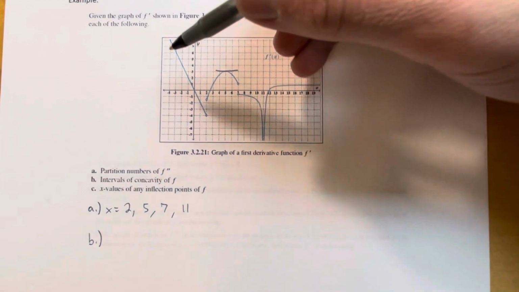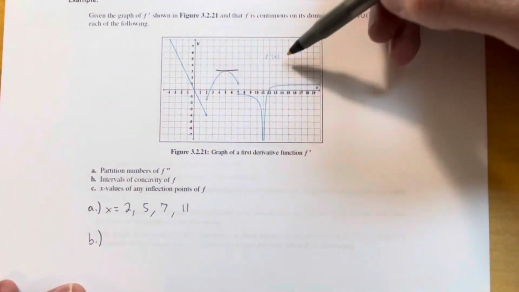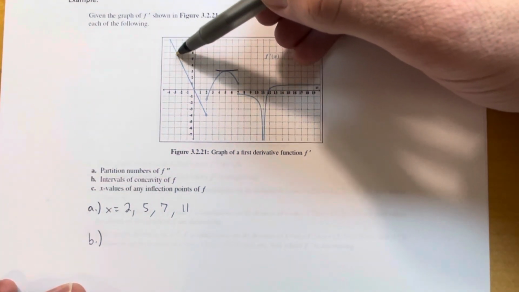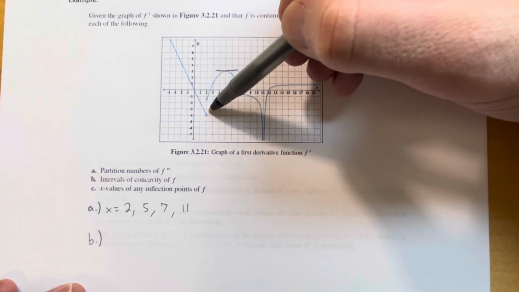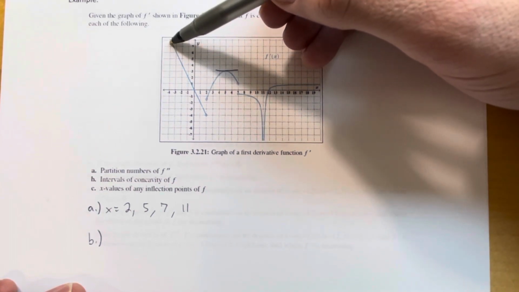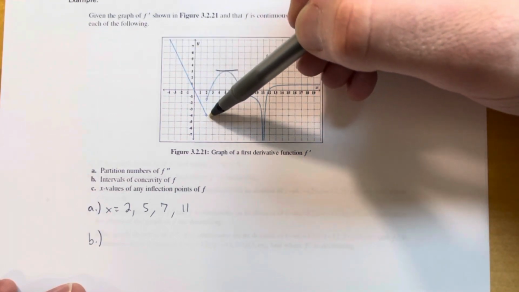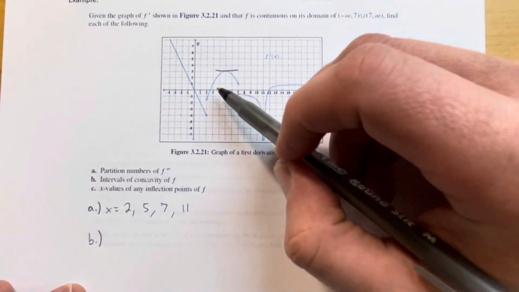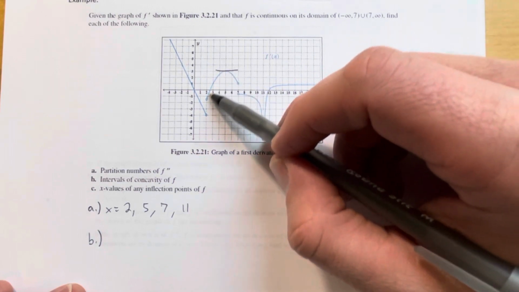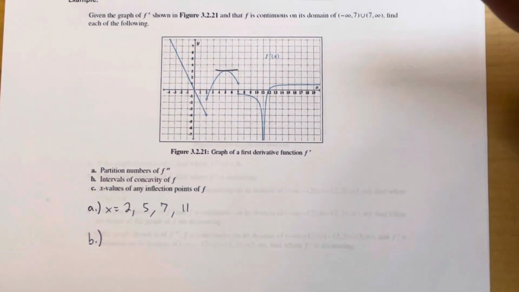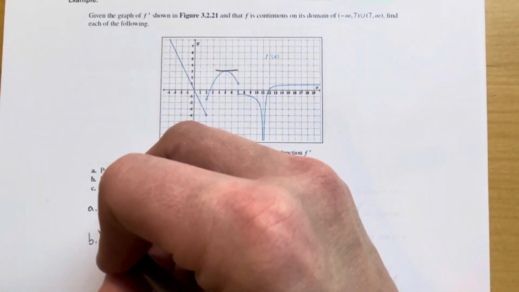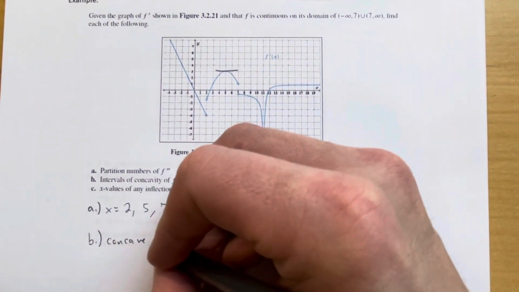So looking at this, my f prime is decreasing from negative infinity all the way to x equals 2. That means that f double prime would have been negative that whole time. And then similarly, there's other intervals where f prime is increasing, which implies f double prime would be positive.